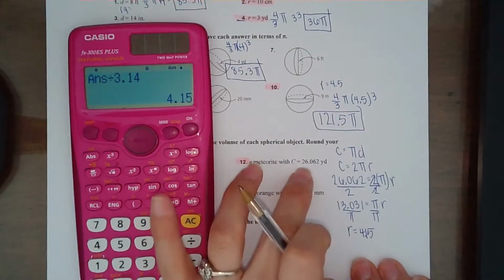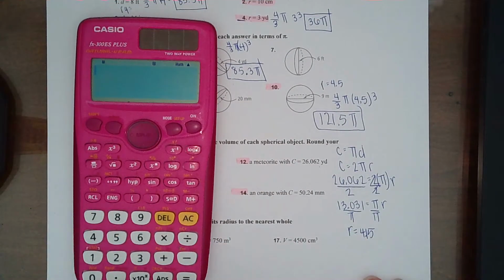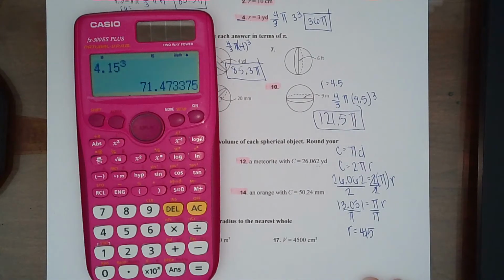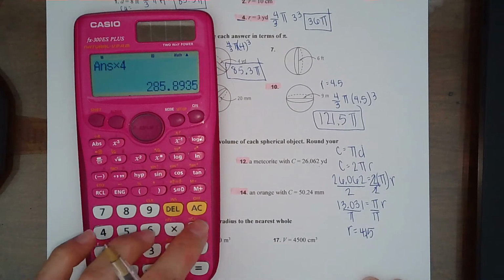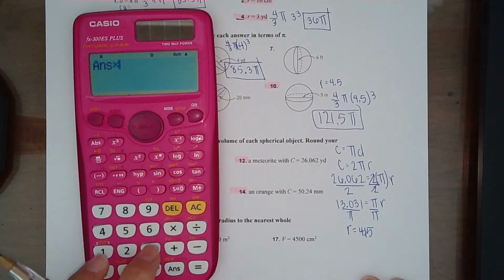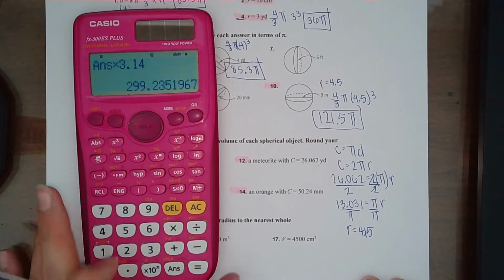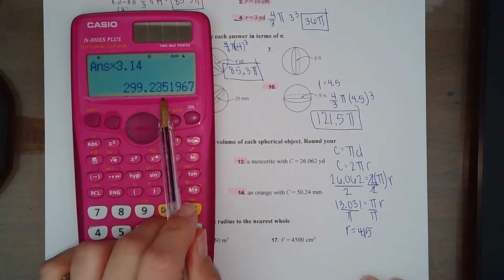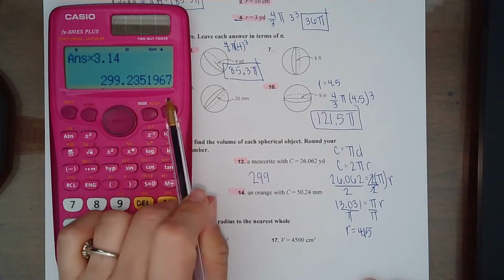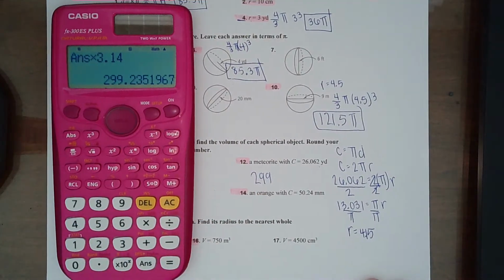So now I'm going to plug that into the formula. I'm going to cube my radius. So 4.15 cubed, times 4, enter, divided by 3, enter. And now because it wants a whole number, we're going to multiply by pi. So times 3.14, and we should end up with about 299.23. I would write that because it's closer to 299 than it is 300. So I would write 299 as my answer.